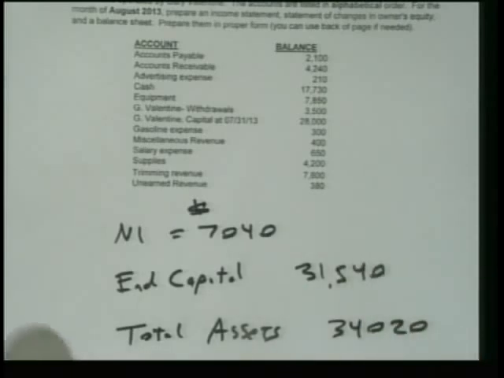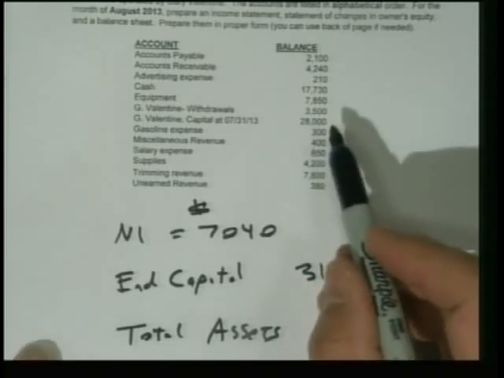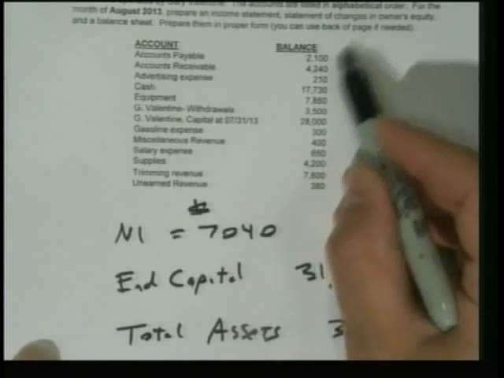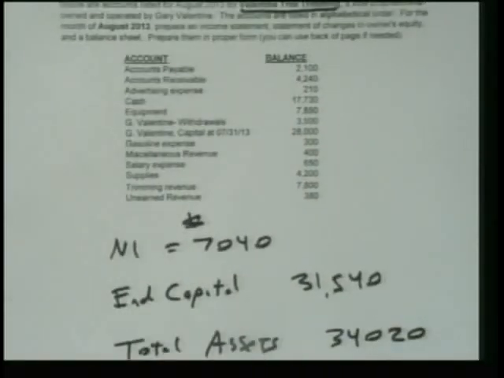And then look, now don't get started yet, guys. And then as you use these accounts, put a check mark by it, or I guarantee you're going to miss one. Okay? So circle it or put a check mark as you do it.